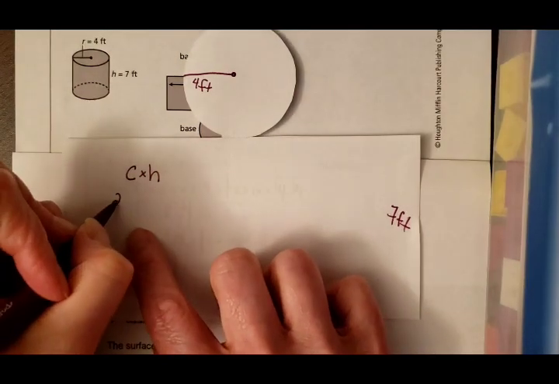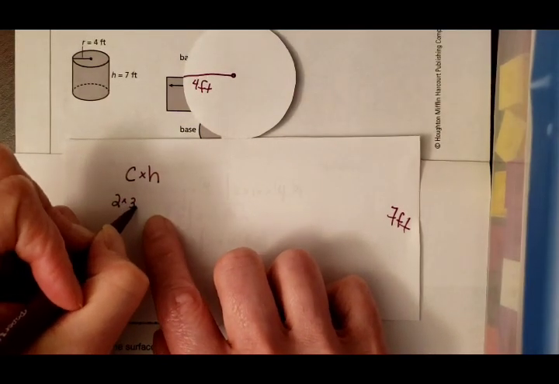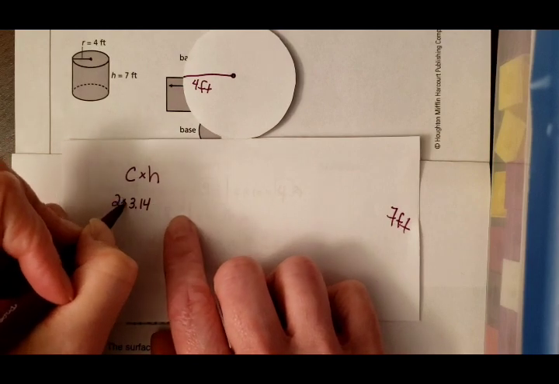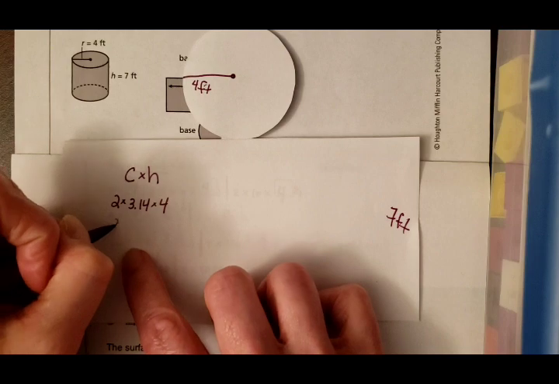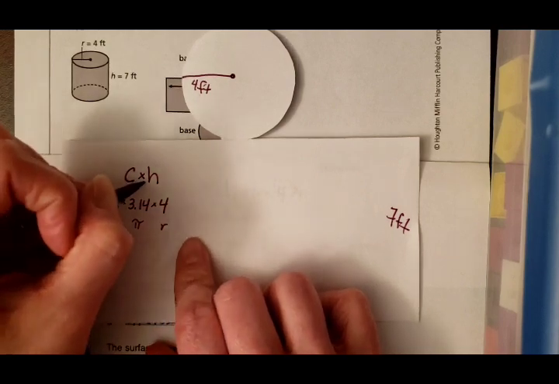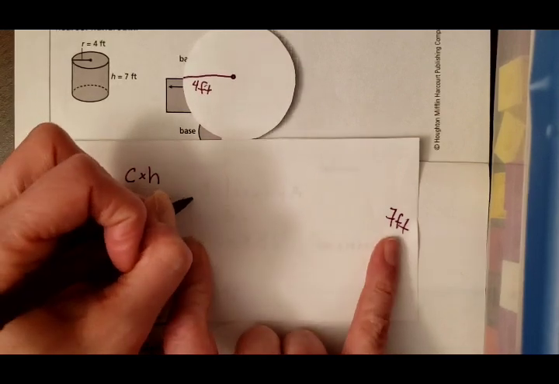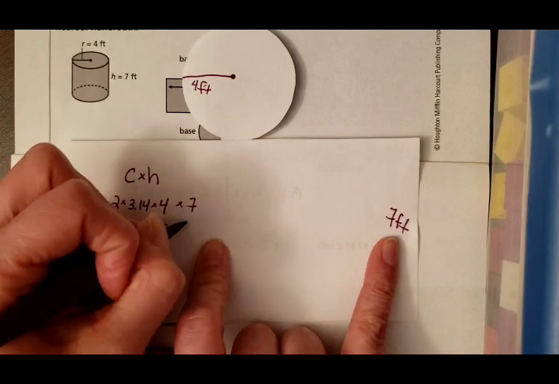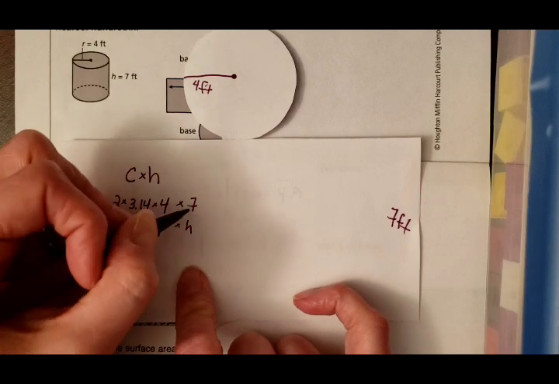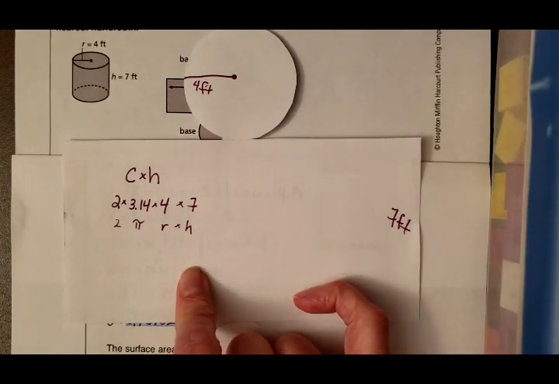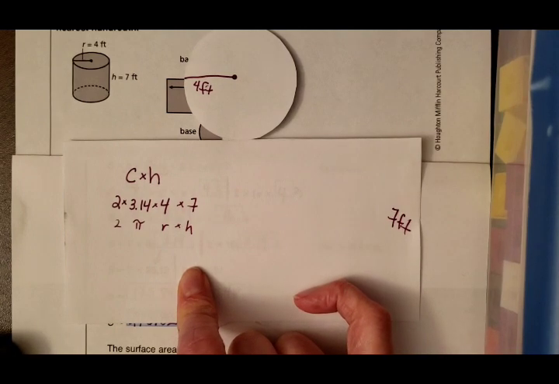Circumference is 2 times 3.14. Let's put it right in there right away. 2 pi. R is 4. So we got 2 pi r times h, just 7. 2 pi r h. When we multiply all of that together, 2 times 3.14 times 4 times 7.